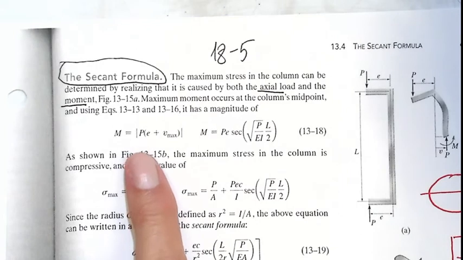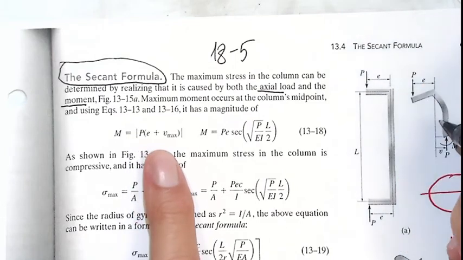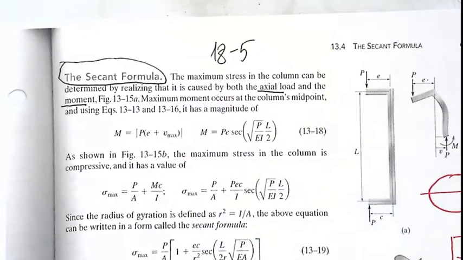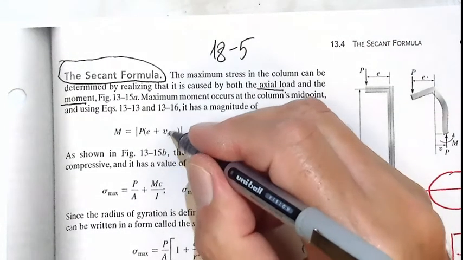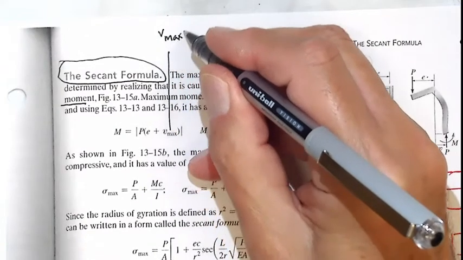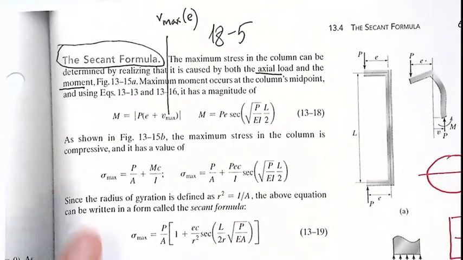So the maximum bending moment will be P times e plus v max, where e is the eccentricity and v max is the additional deflection. V max we calculated is a function of e.